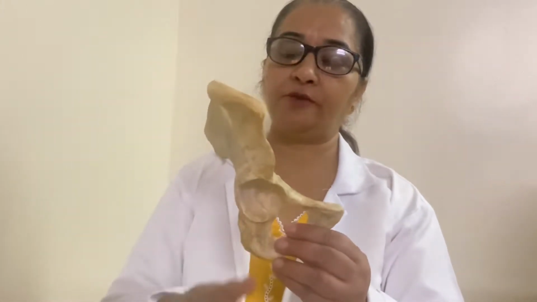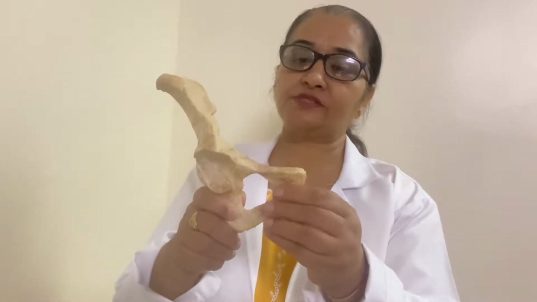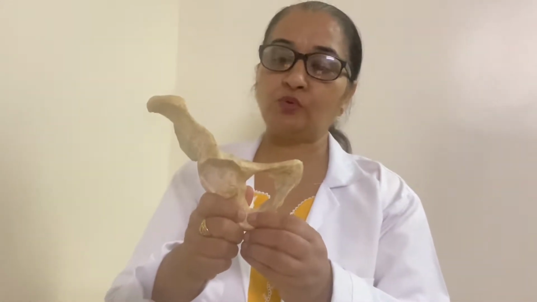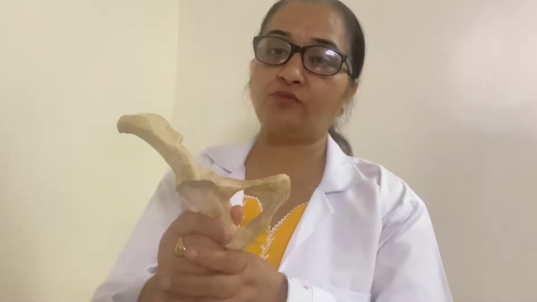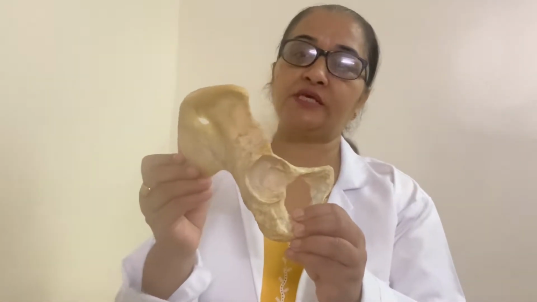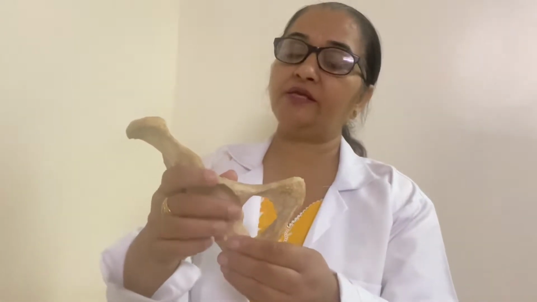Good morning, students. Today we are going to discuss the hip bone. This is an irregular bone which is forming the pelvic girdle. These two hip bones with sacrum and coccyx, they form the bony pelvis. Now this hip bone is basically formed of three bones, that is ilium, pubis and ischium.